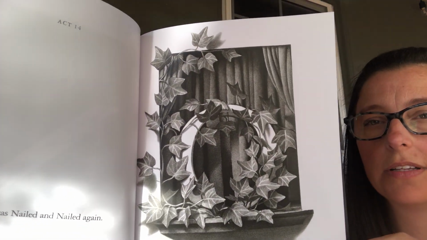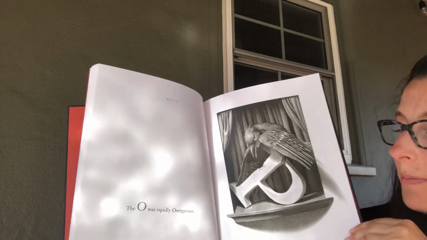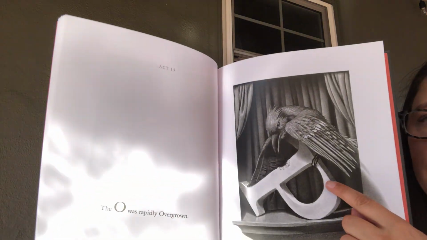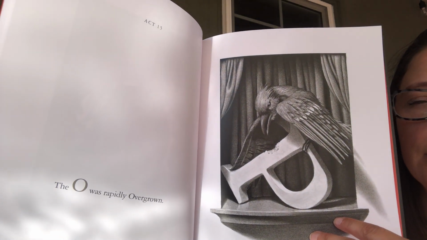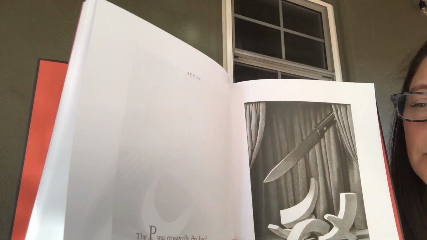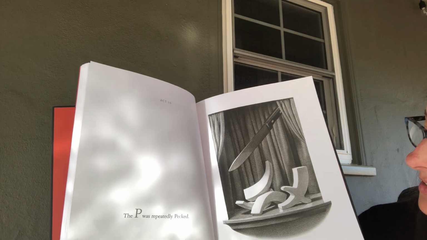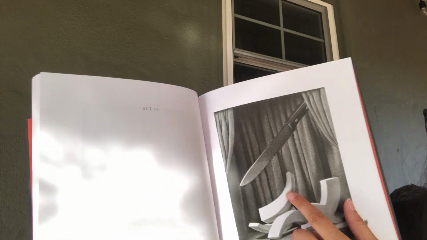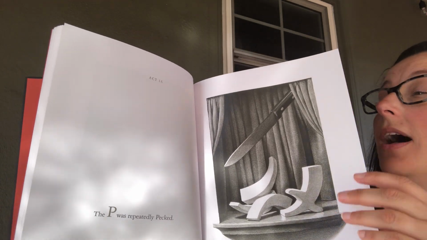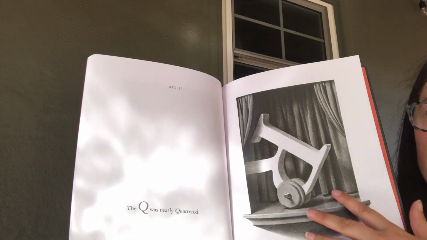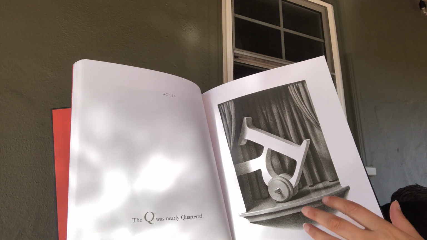Huh, look at O. That's pretty. The O was rapidly overgrown. P, what's happening to the P? The P was repeatedly pecked. Oh no, the Q! This is a math one. It was cut into what, friends? Quarters. That means it was cut into 4 parts. The Q was nearly quartered.